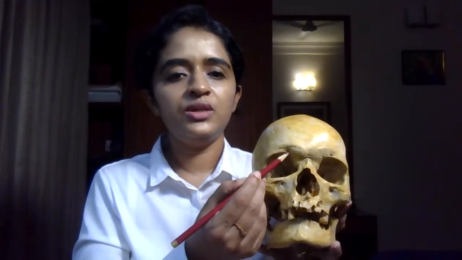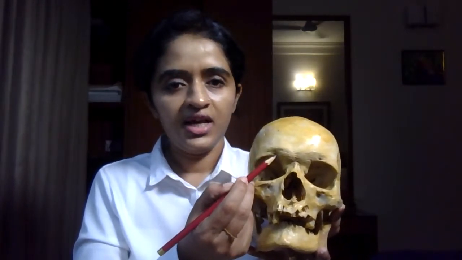The meeting point of these two portions, there you can see a depression that is known as supraorbital notch, and you will get a foramen there that is known as supraorbital foramen. And what passes through the supraorbital foramen? You have the supraorbital nerves and vessels.